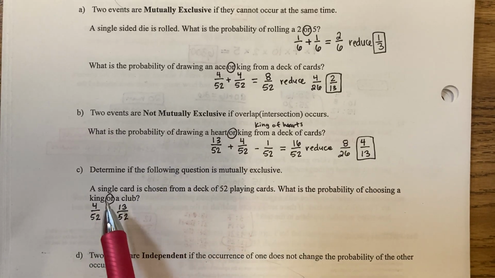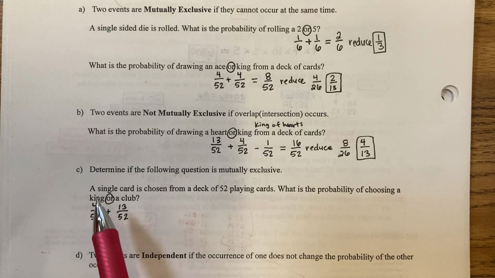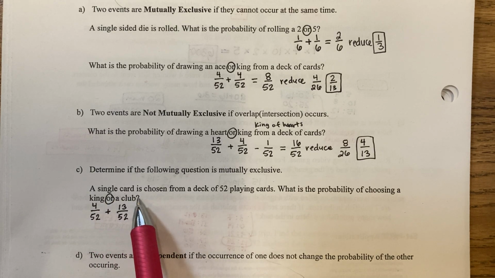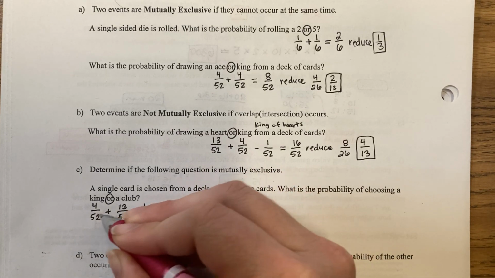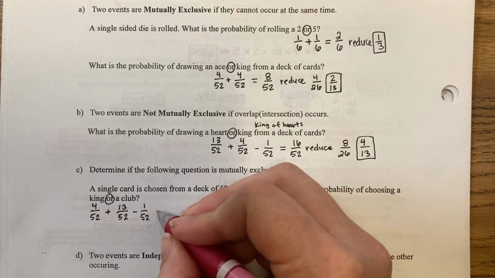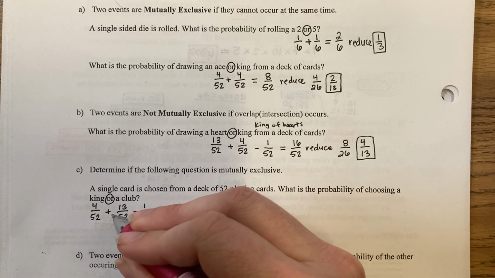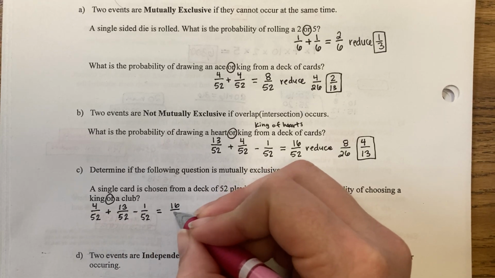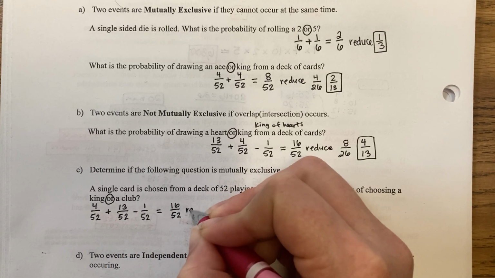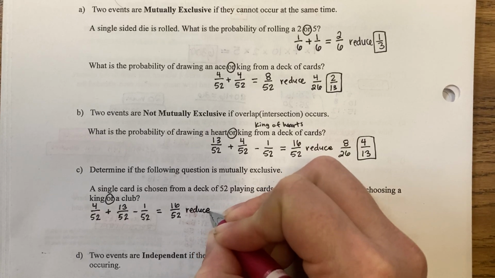Now I have to ask myself, is there overlap? Is there a king of clubs? Yes, there is. So I have to take away 1 card because I double counted it. That would make 4 plus 13 is 17. Minus 1 is 16 out of 52, which we have reduced before.